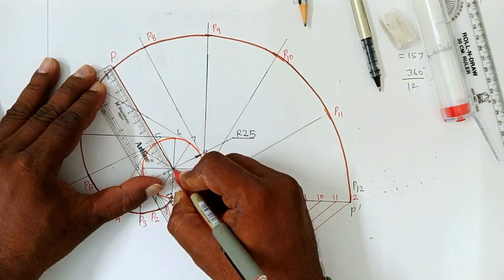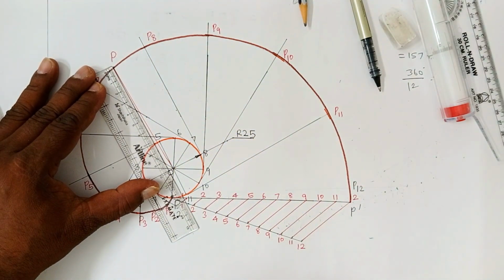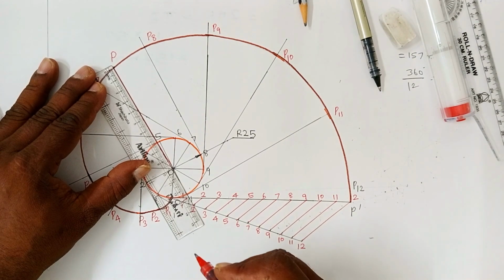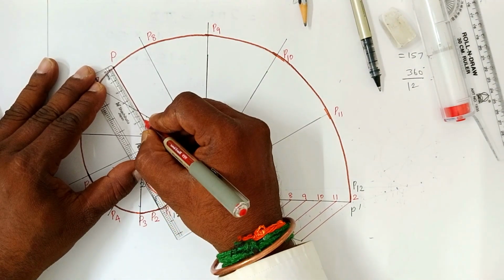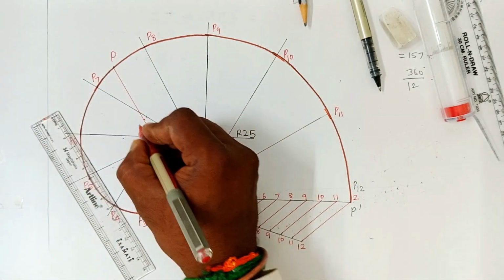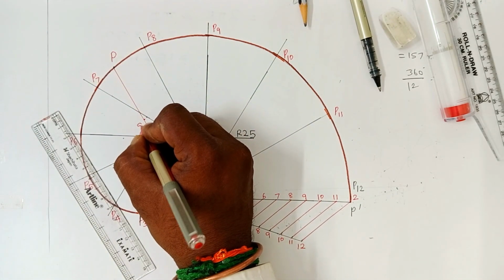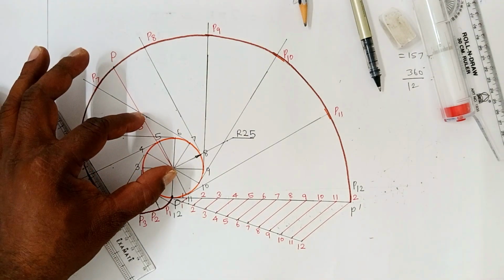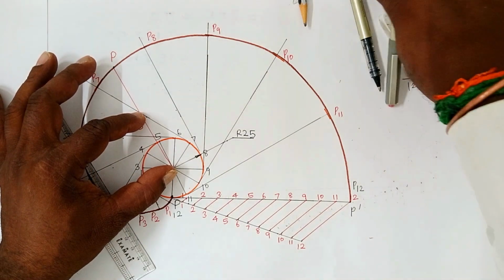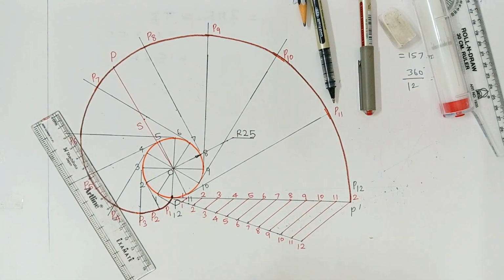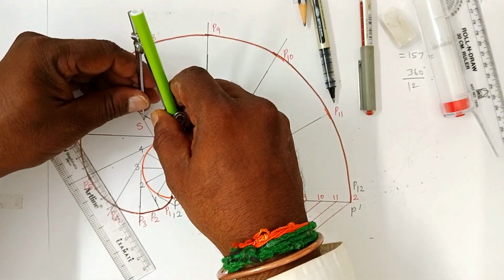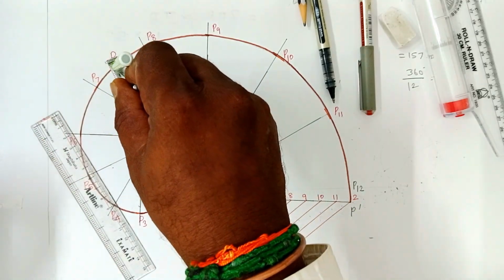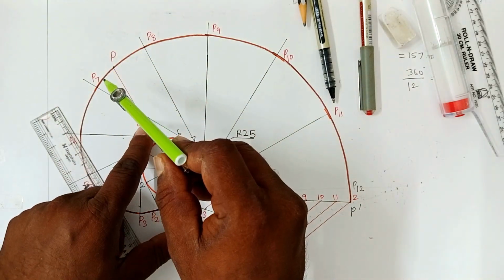Measure this distance, the OP distance. It comes to 100 mm. Half of 100 will be 50 mm, 5 centimeter. Put a point and mark it as, say, S. So the PS distance will be the same as the OS distance. Take that distance in your compass, keeping S as center. The distance will be the same on this side and on the other side also. So the midpoint will be S.